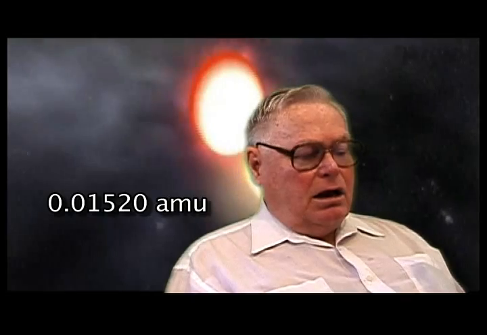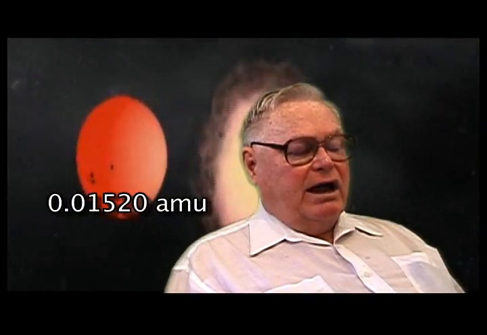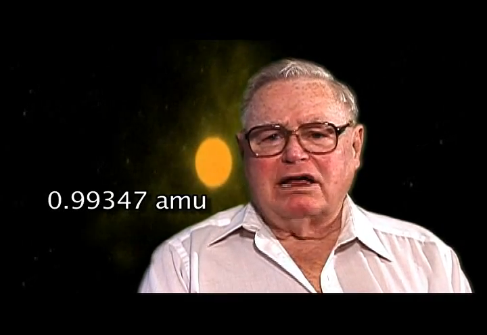It does not have to drop out as hydrogen-1. The hydrogen-1 is bypassed, and Chadwick's neutron turns directly into helium-4, and it loses 0.01520 atomic mass unit, and as such, the neutron found in helium-4 has 0.99347 atomic mass unit.